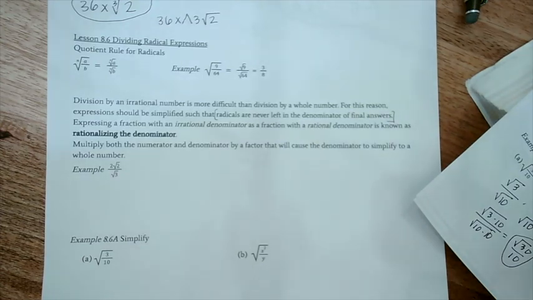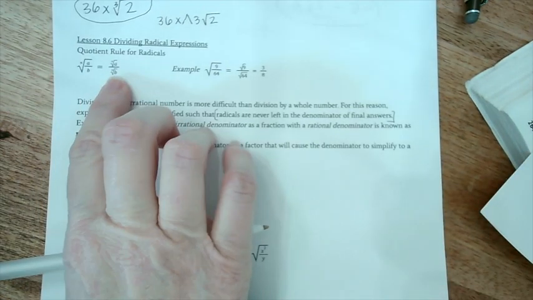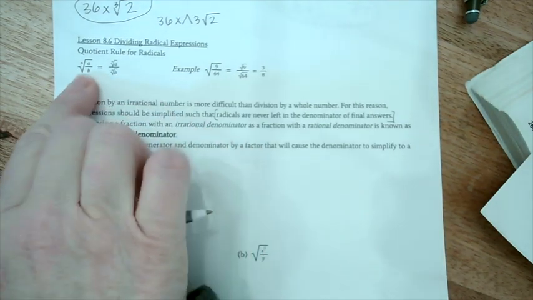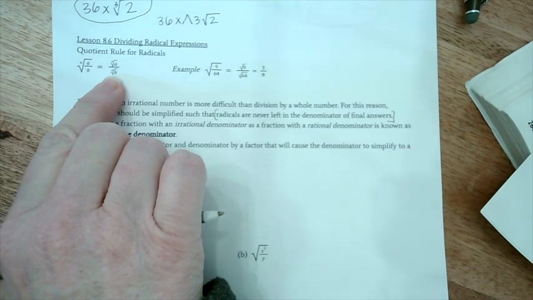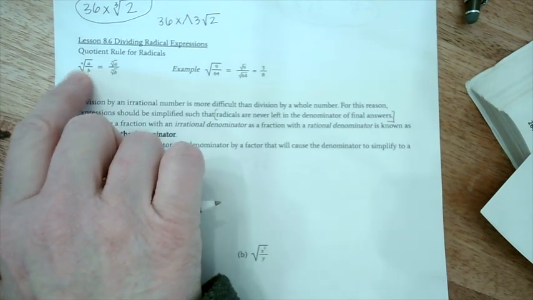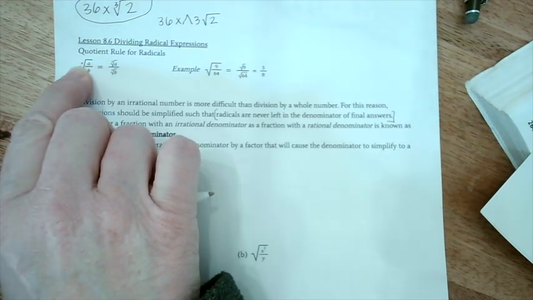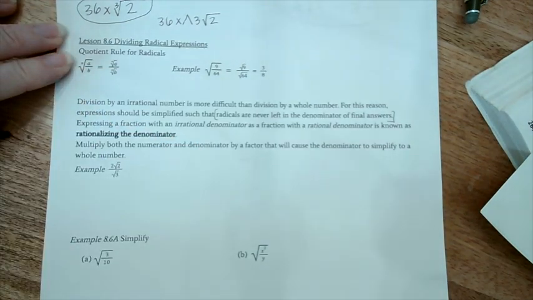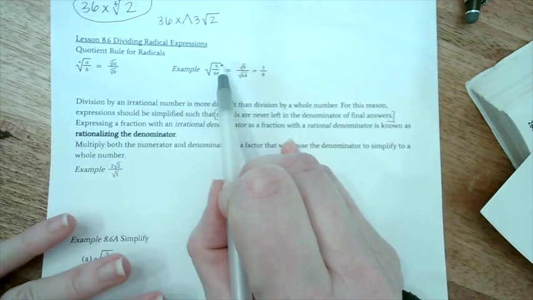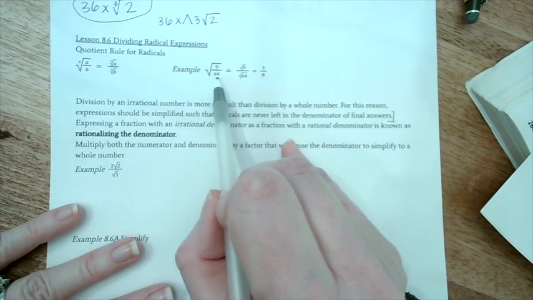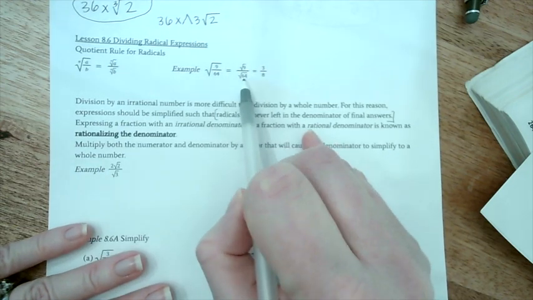Lesson 8.6, this is dividing radical expressions. So here's your quotient rule for radicals, meaning if you see something like this, it's going to be the same as this. So the radical or square root of whatever n is, whether it's 2 or 3 or 4 or whatever the index is, it's going to be the same on top and bottom. So here's an example. The square root of 9 over 64 is the same as the square root of 9 over the square root of 64.